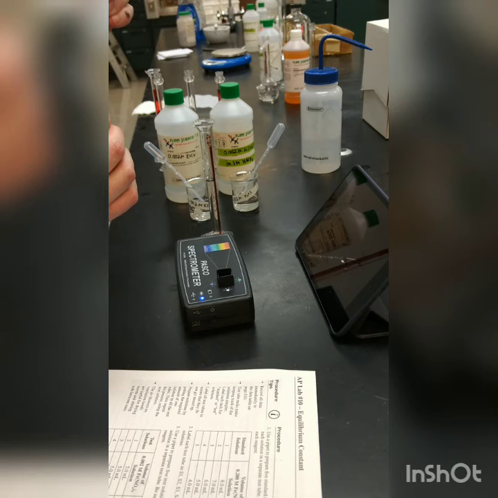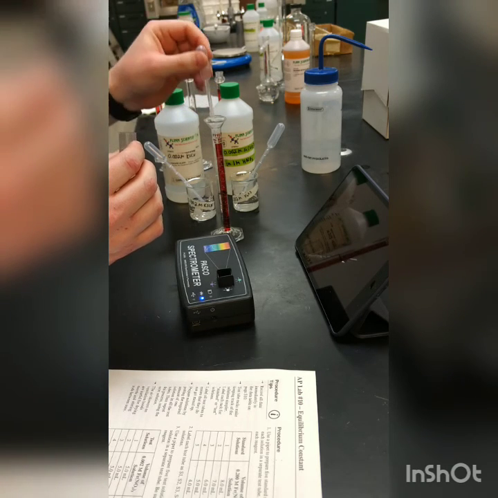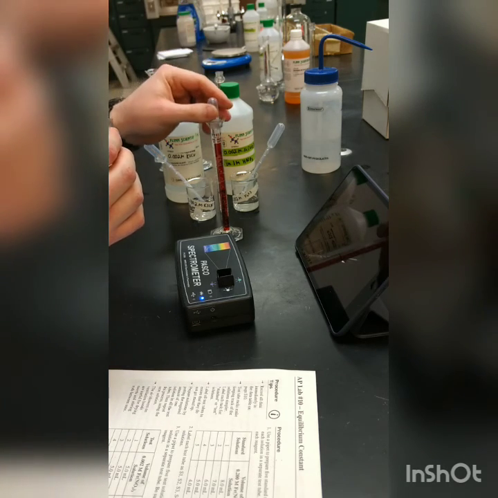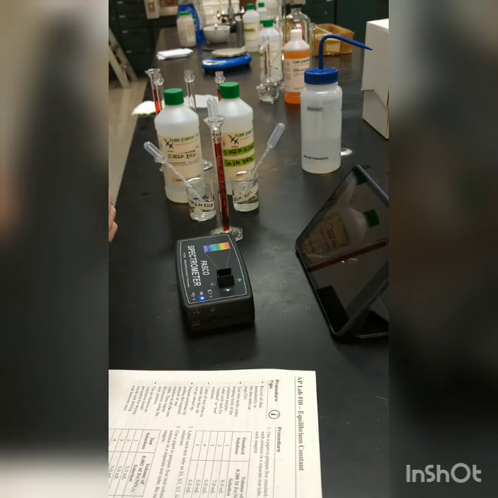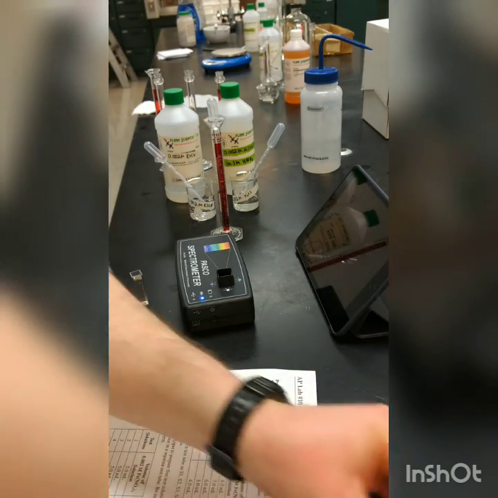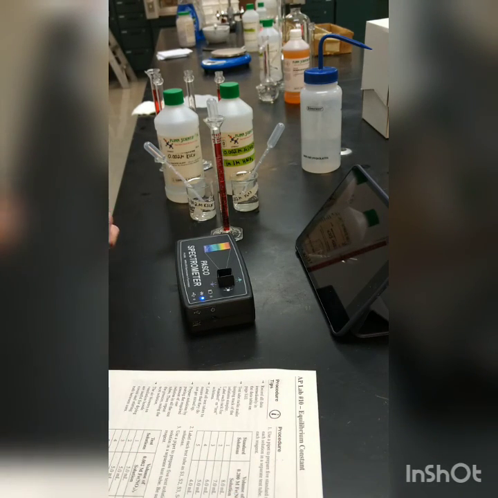In hindsight, for the sake of the video, it might have been better to start with the higher concentration so you could see that color, but it'll be the same color as we saw in the standard solutions, so it shouldn't matter too much. And there's just a little bit of color to it, so hopefully that's enough to actually absorb.